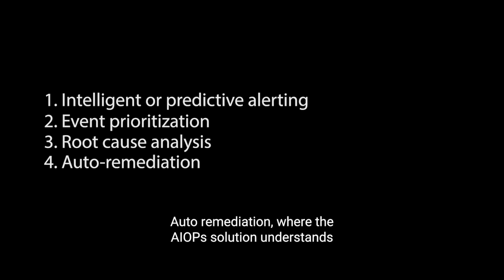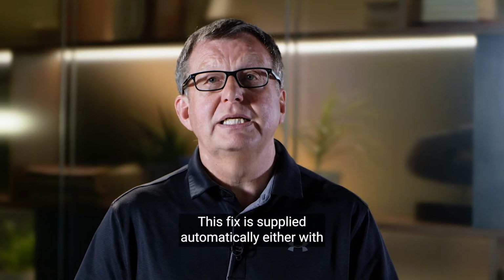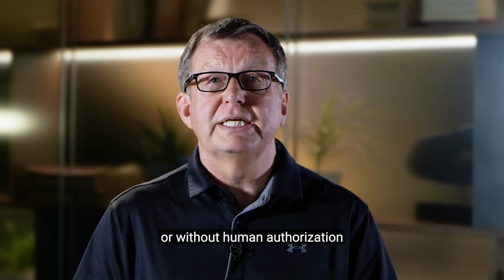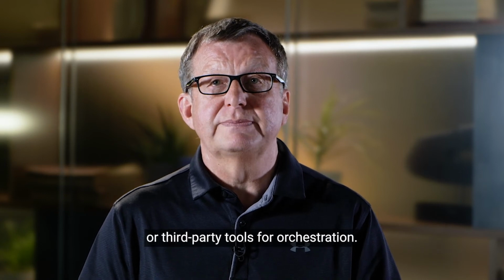Auto remediation, where the AIOps solution understands there's an issue that needs fixing and what the required fix is. This fix is applied automatically, either with or without human authorization, using native capabilities or third-party tools via orchestration.